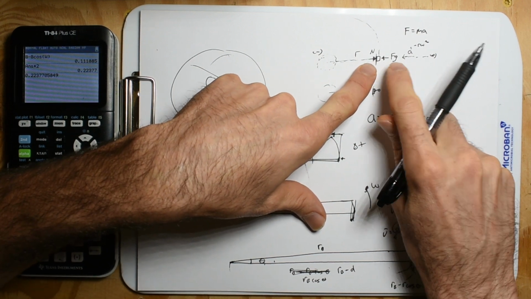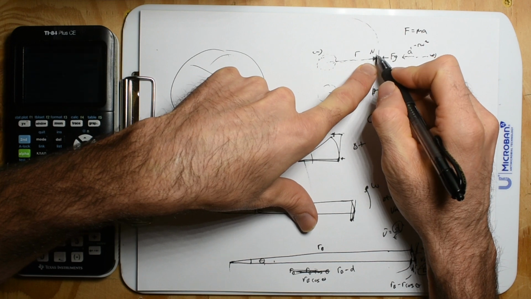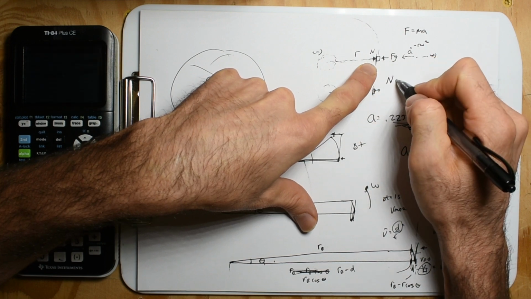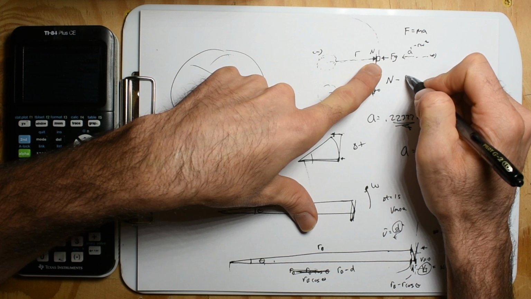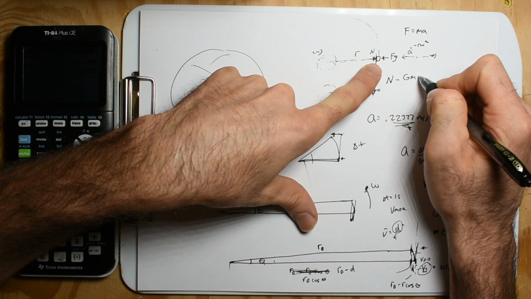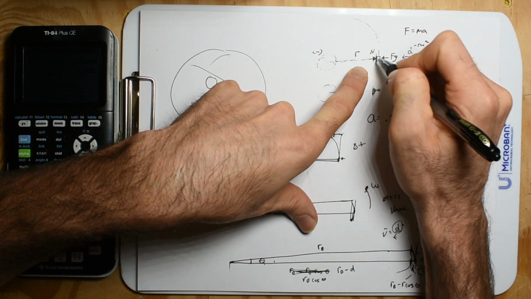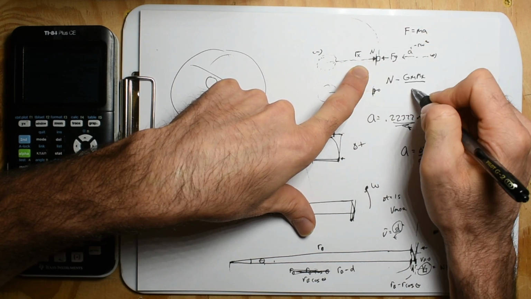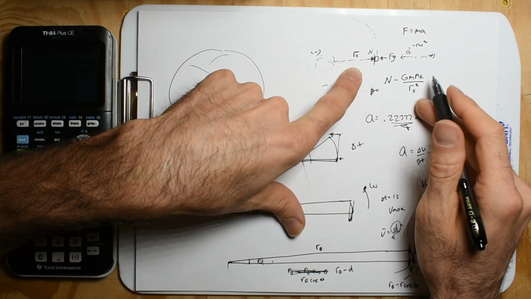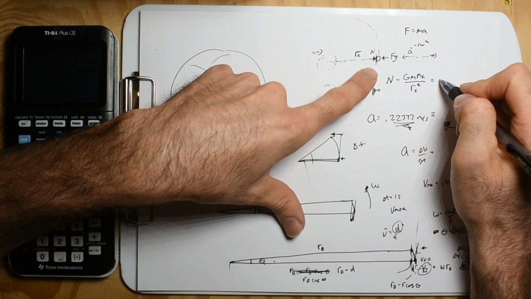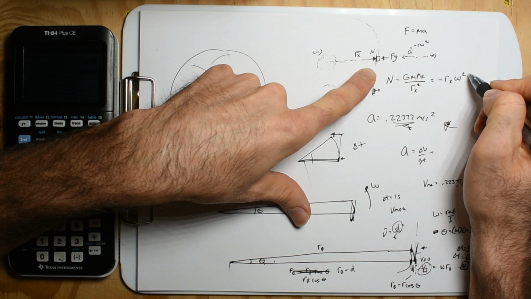So now if I say my forces, sum them, normal force is in the positive direction, and I'm going to say minus the force of gravity, which is gravitational constant times mass of the Earth, divided by this radius. I'm just going to say radius x, so you know that it's not the radius of the Earth. Okay, and then that's going to equal negative Rx omega squared.